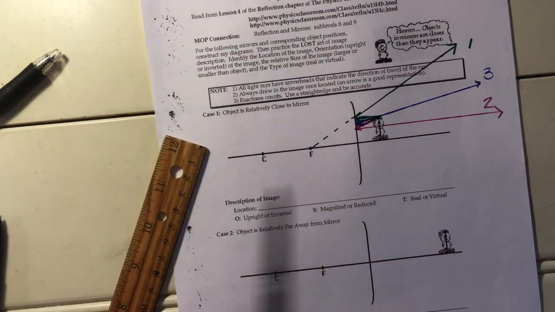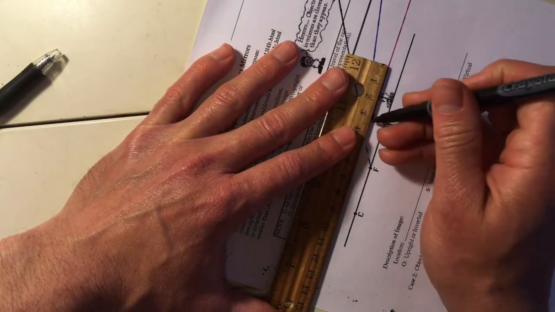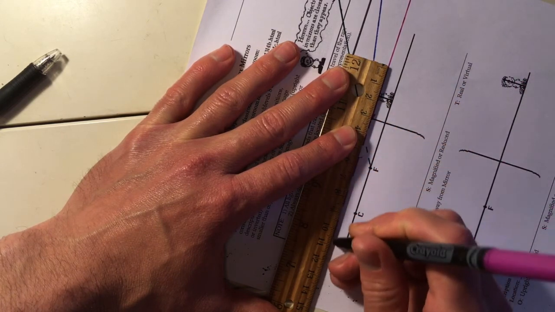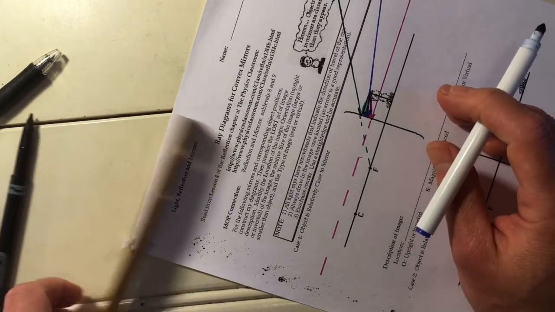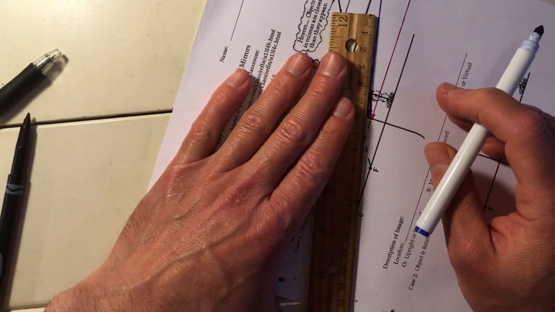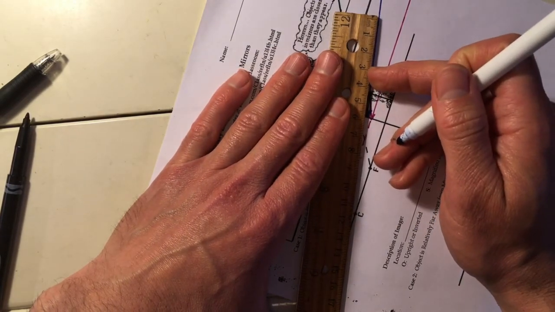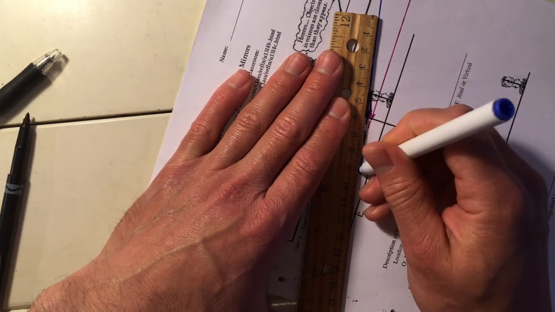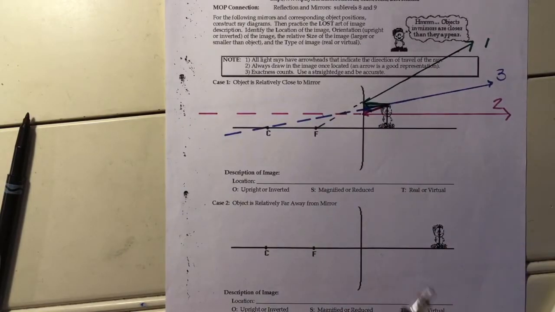Where does rule 2 appear to come from? Well, rule 2 appears to come from this straight line right here, right? Right here, right? And then rule 3 appears to come from C. Try and line this up. All right, right there. And so you can see it's fairly obvious where this image is going to be.